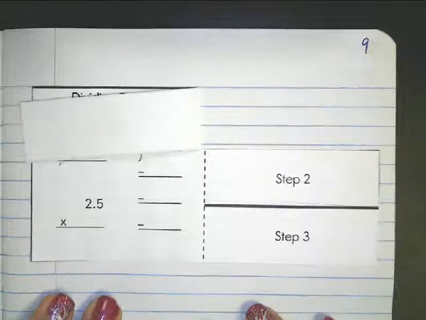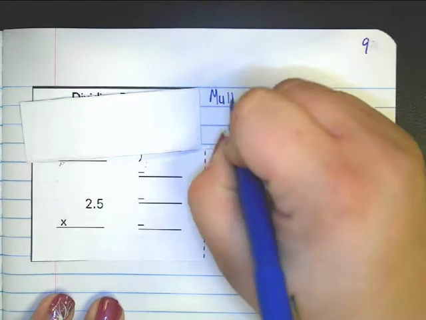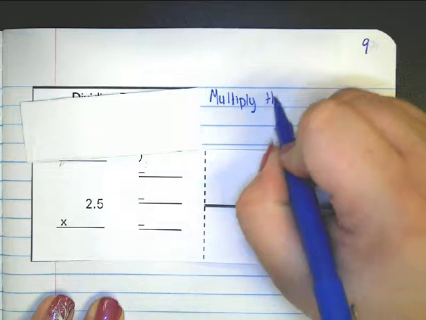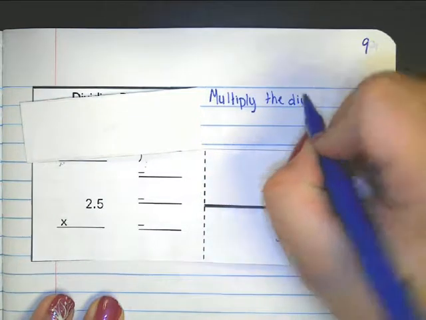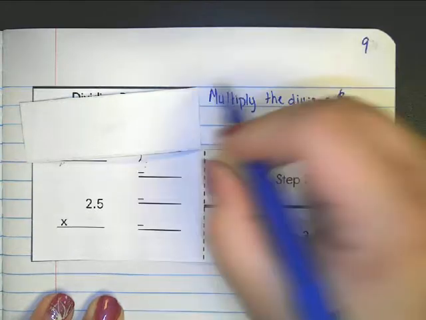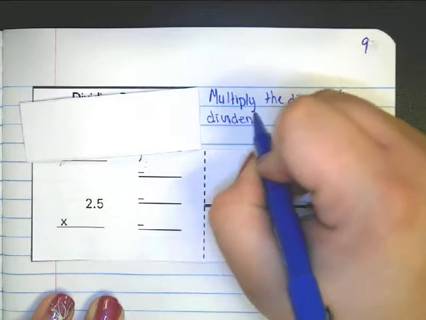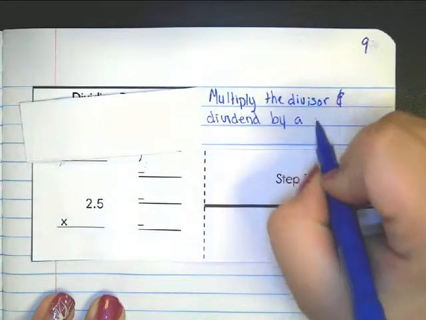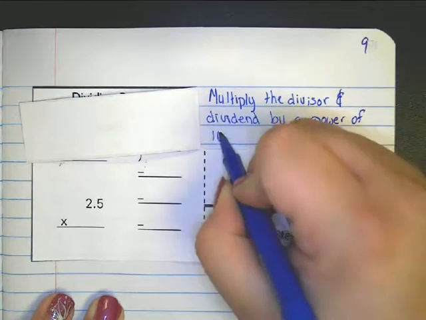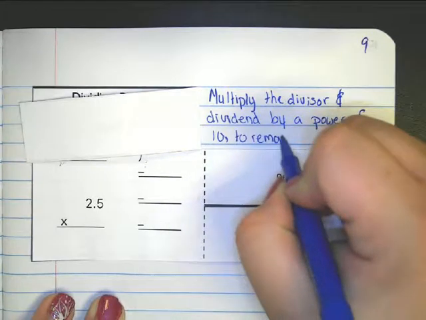Okay, behind step 1, we're going to multiply the divisor and dividend by a power of 10 to remove the decimal.